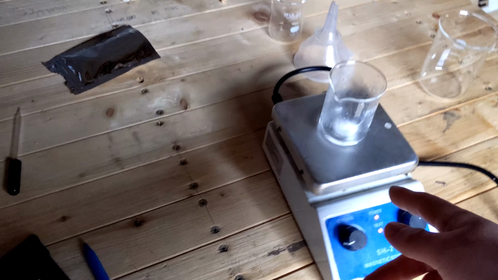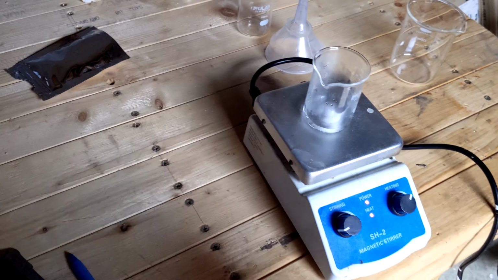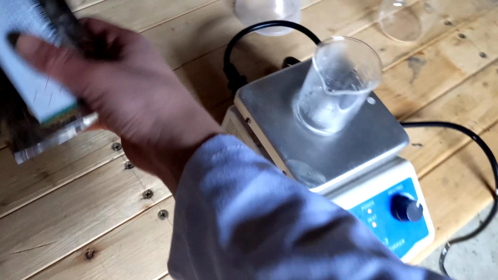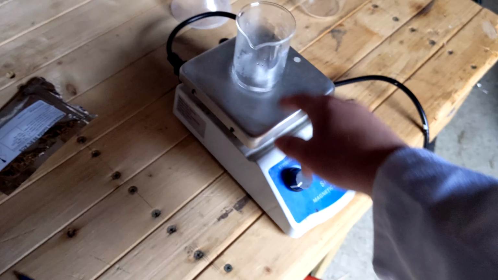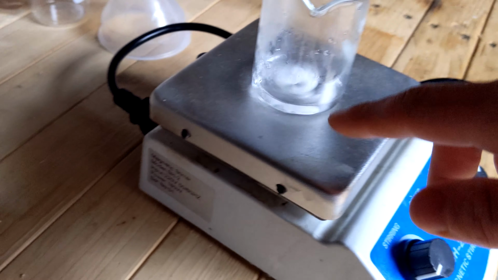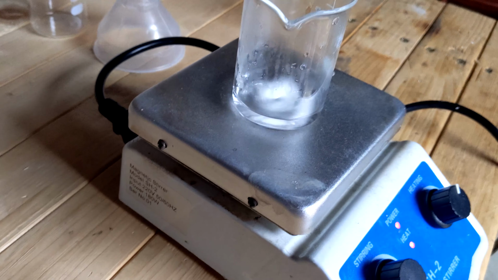Hello, it's me, the Crazy Nerd Inventor, and today I'm attempting to synthesize elemental iodine. So what I have here is a solution in which I've dissolved some sodium iodide, and it's currently stirring on a hot plate. And it's nicely dissolved. Now the next step is to add the equivalent amount of hydrochloric acid to this solution.